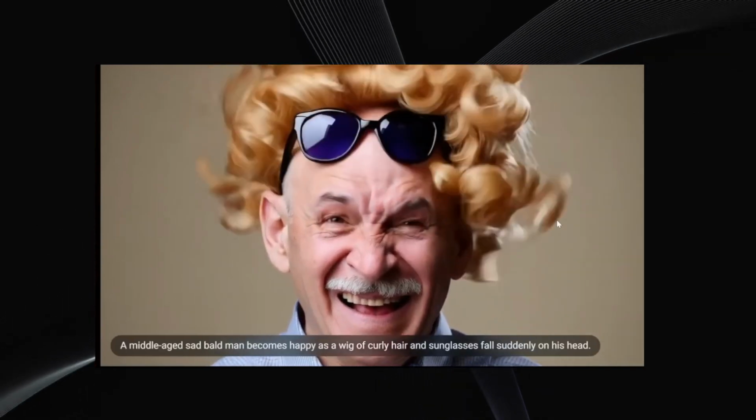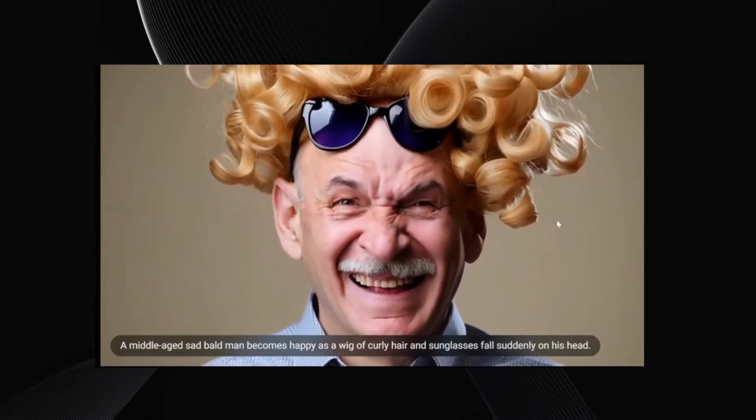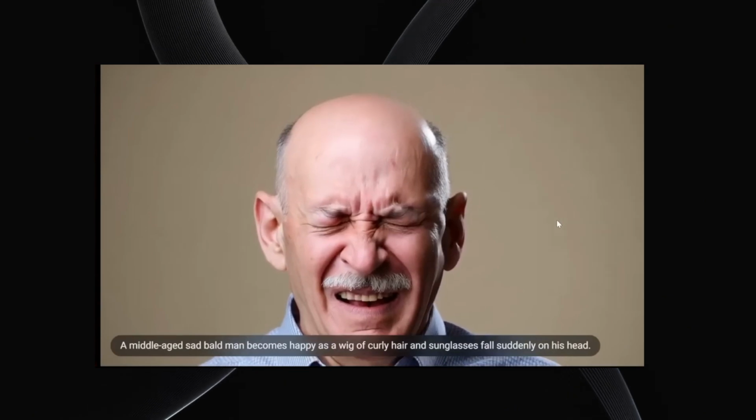Check this out. The prompt is, a middle-aged, sad, bald man becomes happy as a wig of curly hair and sunglasses suddenly fall on his head. And that's exactly what happens. The AI doesn't just generate random stuff. It understands complex instructions and follows them precisely. The wig, the sunglasses, the change in expression, it's all there.